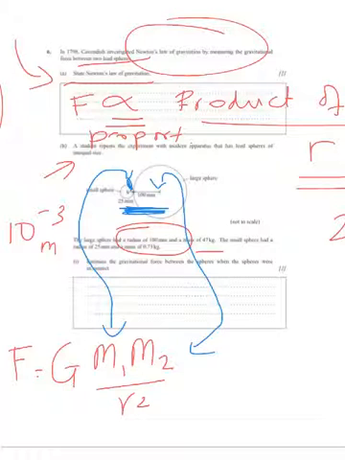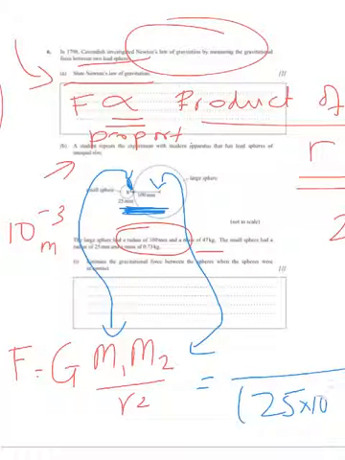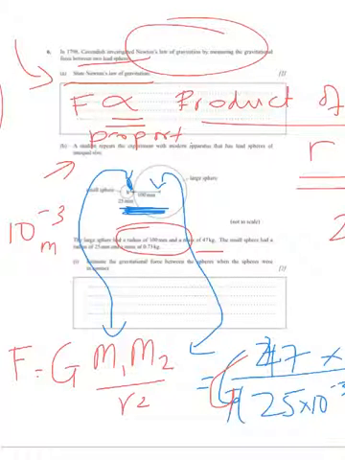So 25 times 10 to the minus 3 plus 100 times 10 to the minus 3, squared. Then you have your G constant and your two masses, 47 times 0.73. Okay, and don't forget, I know I've said it already, but don't forget your gravitational constant. And your answer should be 1.46 times 10 to the minus 7.